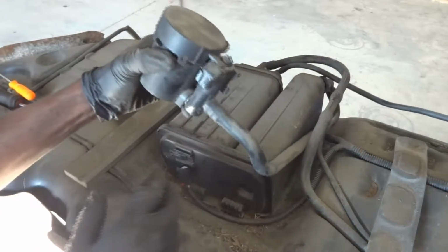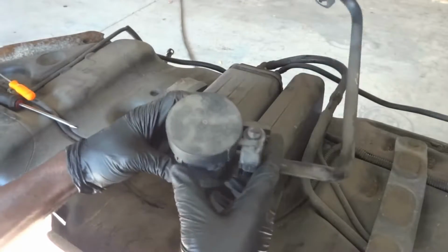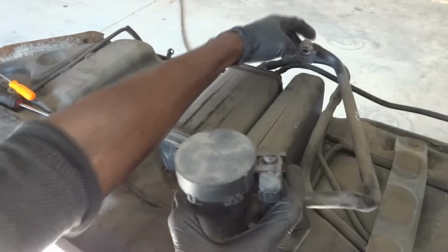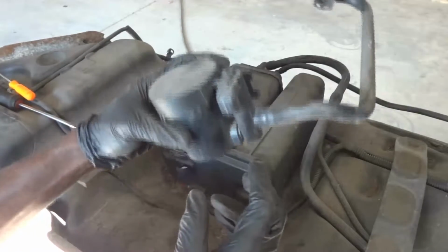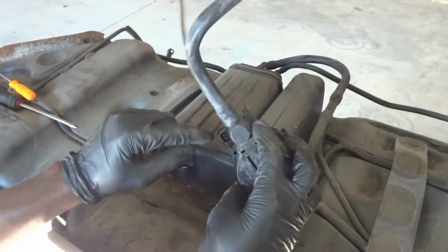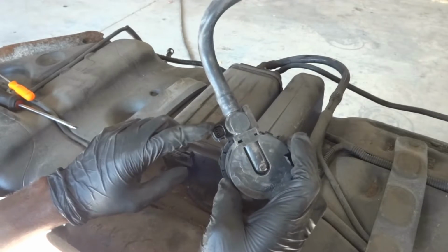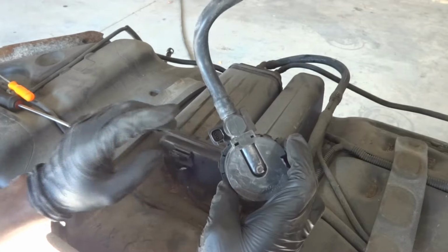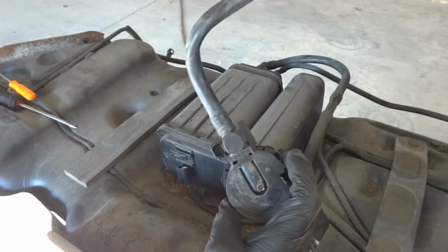Alright guys, so here comes our vent solenoid. So I got the tube disconnected on this side of the canister. So here's our vent solenoid, and I bet this solenoid is open. So let's take it to the bench so we can test it really quickly. I'm gonna show you the new one, and after that we're gonna install the new vent solenoid.